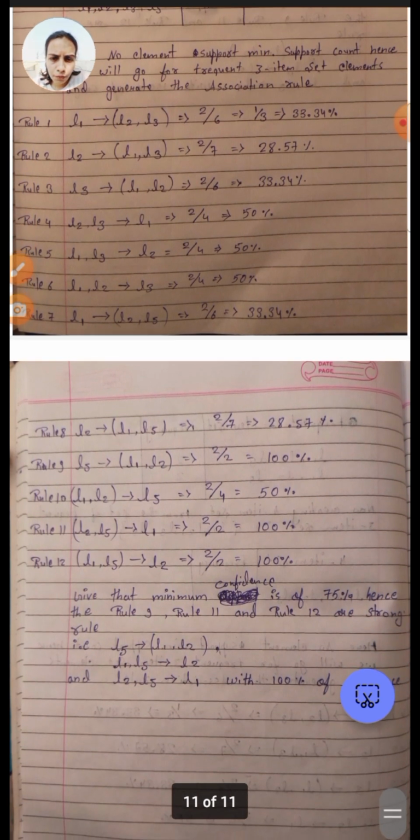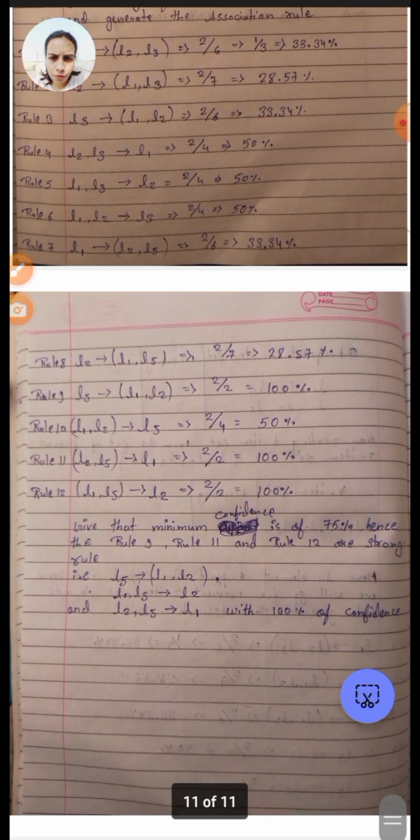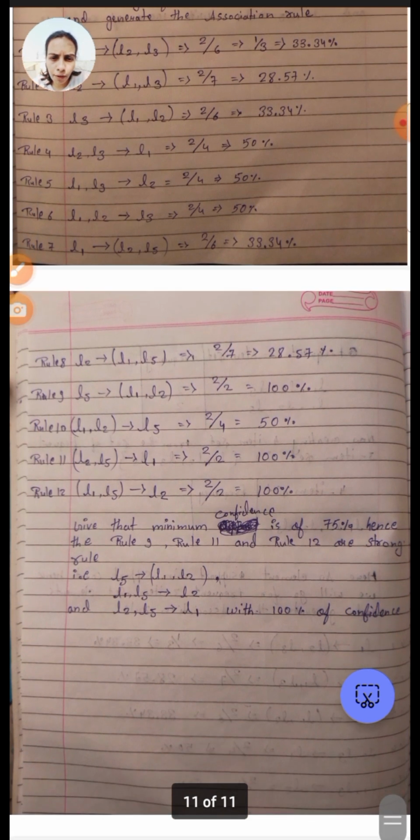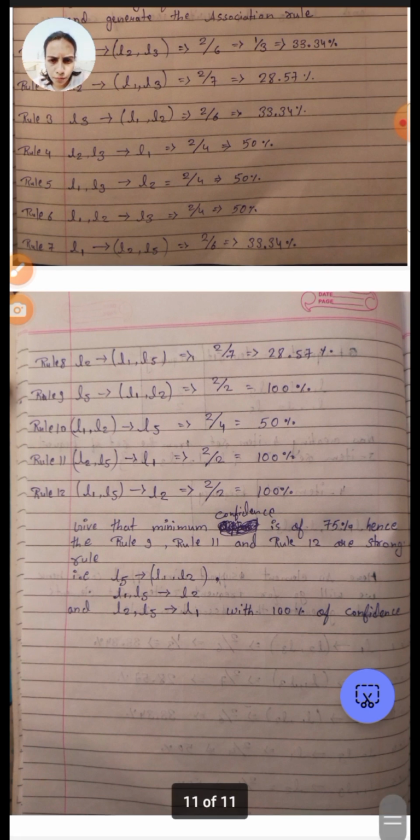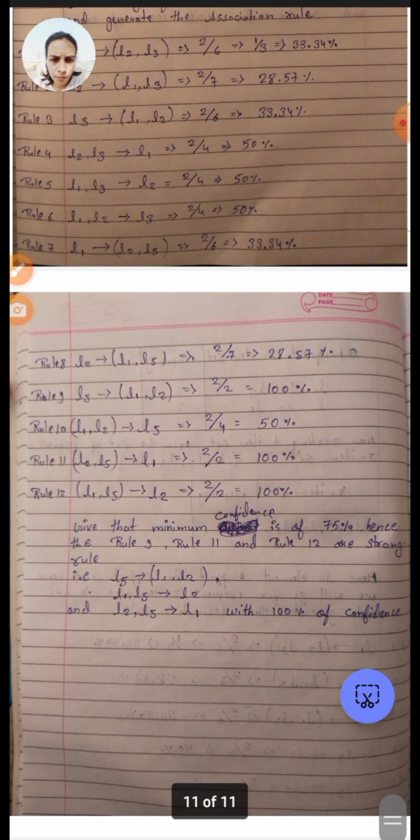Given the minimum confidence of 75%, rule 9, rule 11 and rule 12 are the strong rules, that is rule 5 goes to rule 1 and rule 2, with 100% confidence.